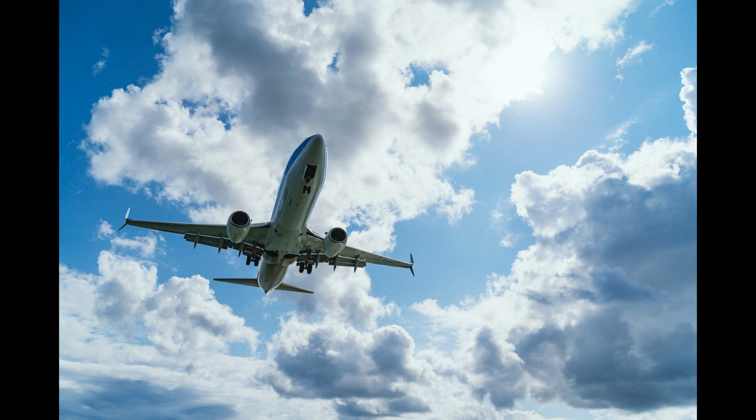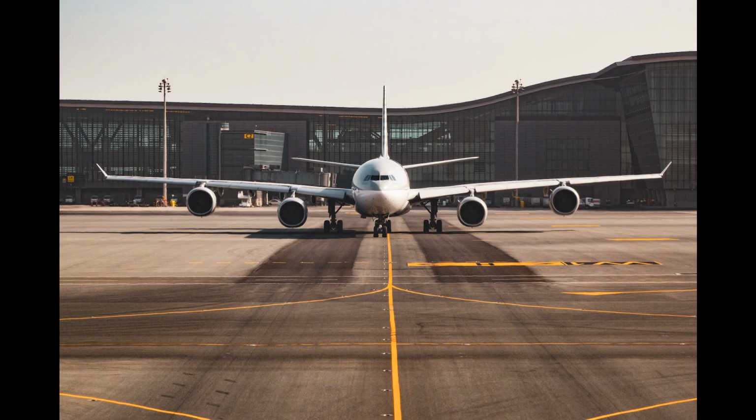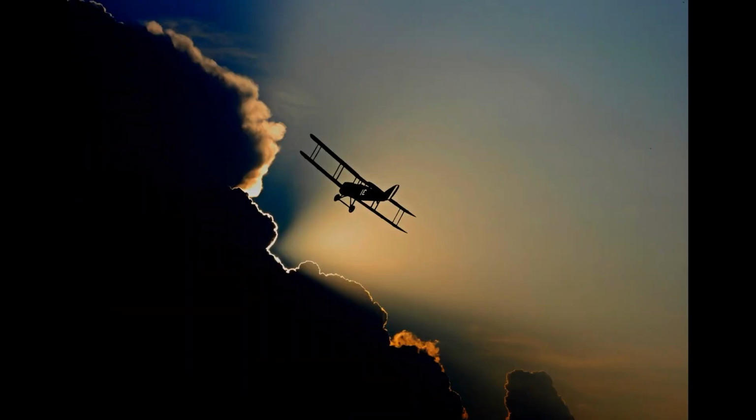The cost of manufacturing an airplane can vary significantly depending on a number of factors, including the size and complexity of the aircraft, the materials used, and the manufacturer's production processes. Some of the key costs that are typically associated with airplane manufacturing include material costs. The cost of the materials used to build an airplane, such as aluminum, steel, and composite materials, can be a significant portion of the overall manufacturing cost.